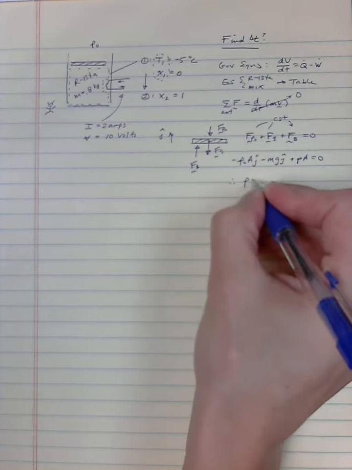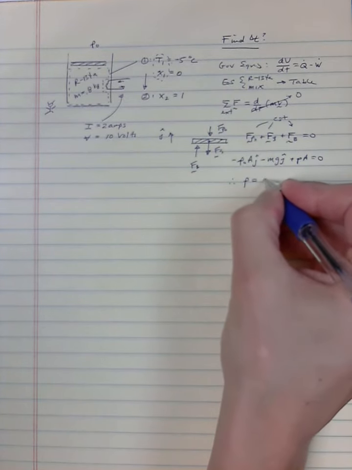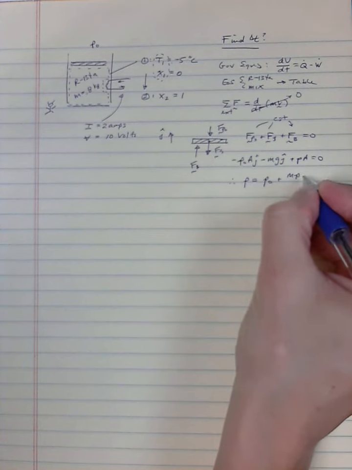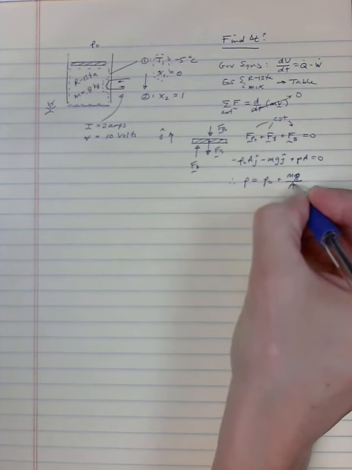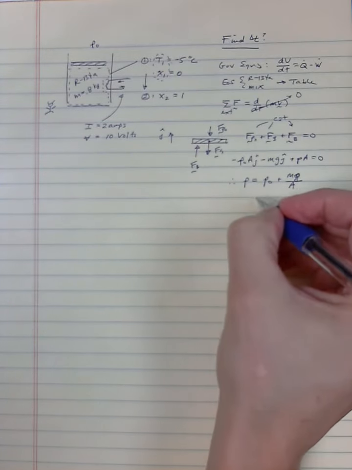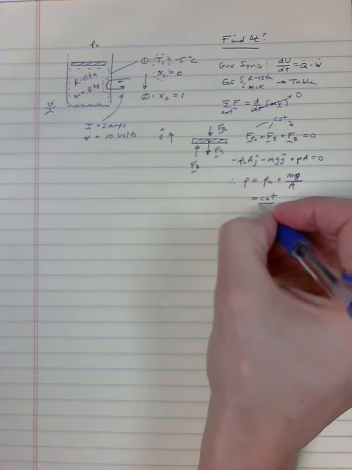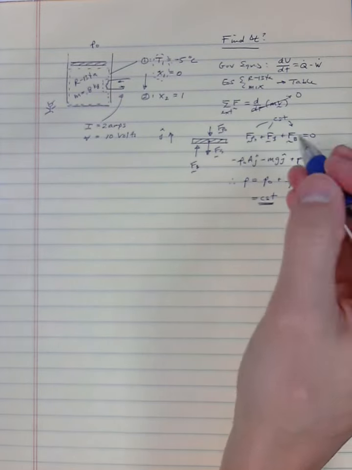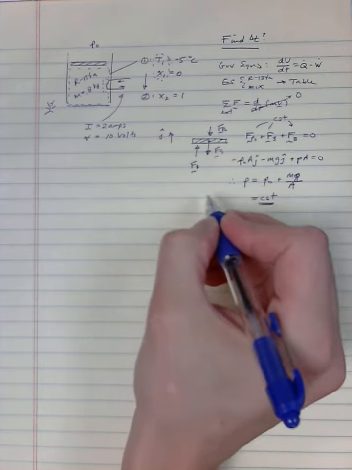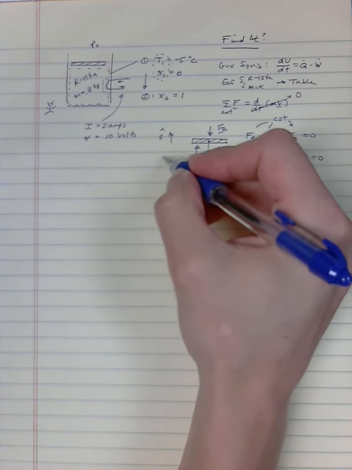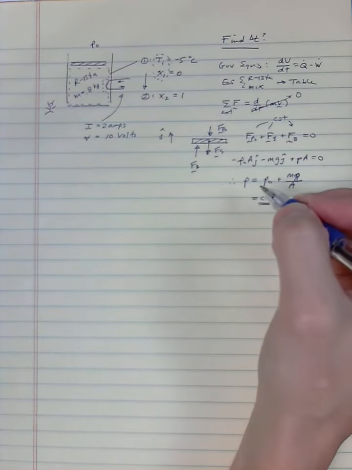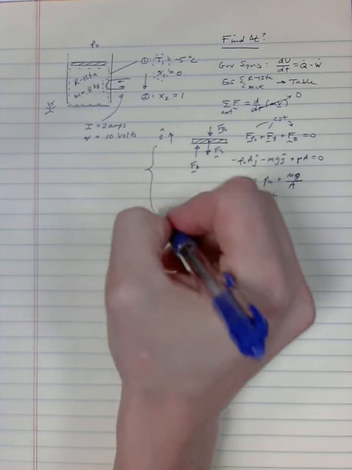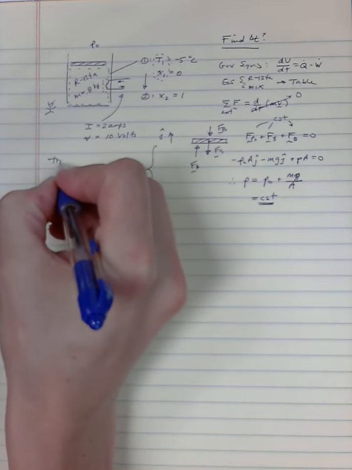So P is, not surprisingly, P naught plus the mass of the piston times gravity over area. We don't really know these things, but what we do know is that it's a constant. It's a constant in this whole process. So what this has told us is that from this whole Newton's second law exposure, we've basically been able to tell that this is an isobaric process.